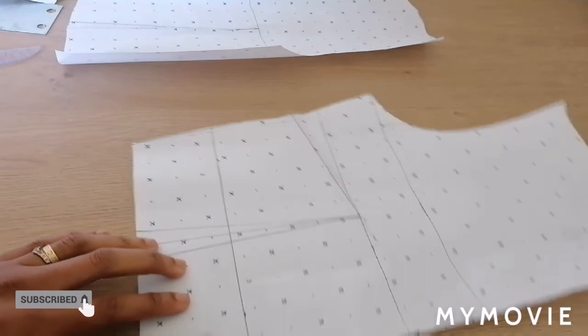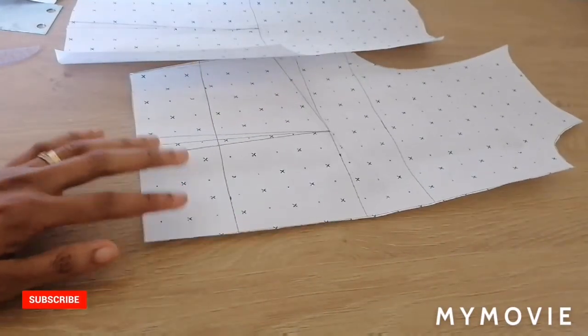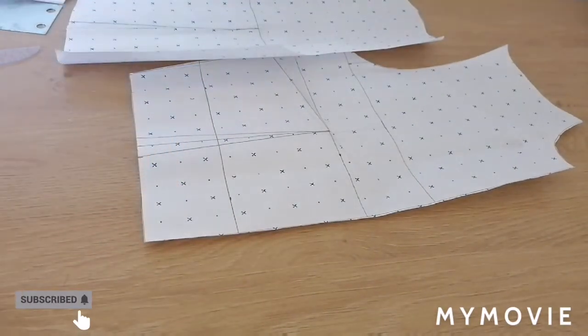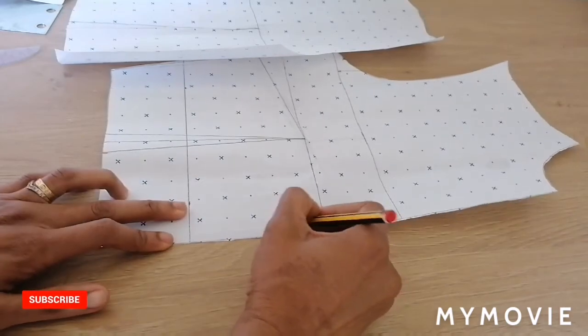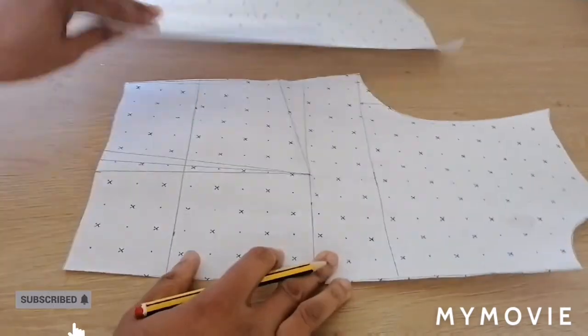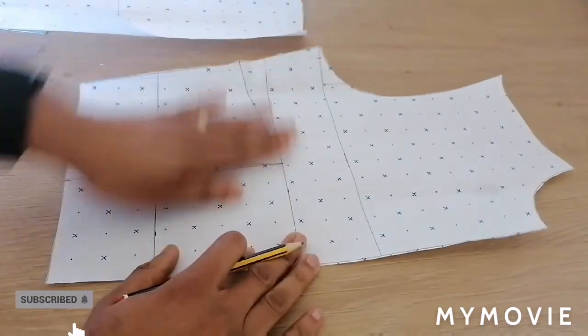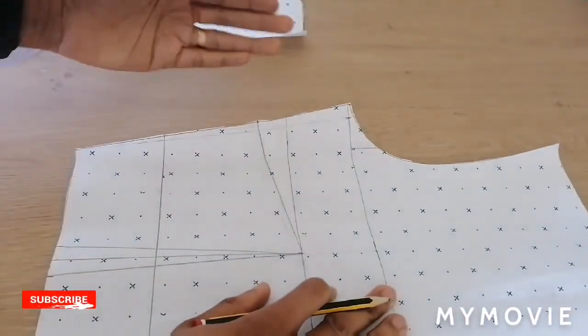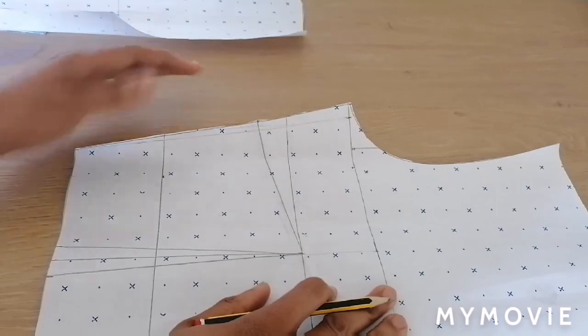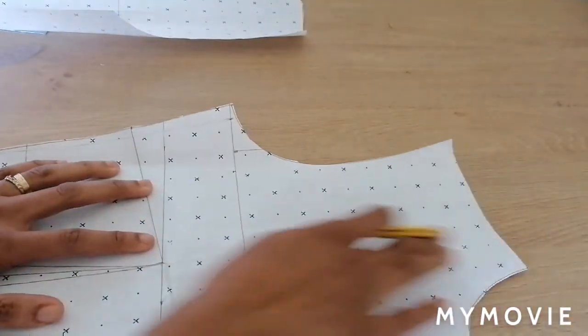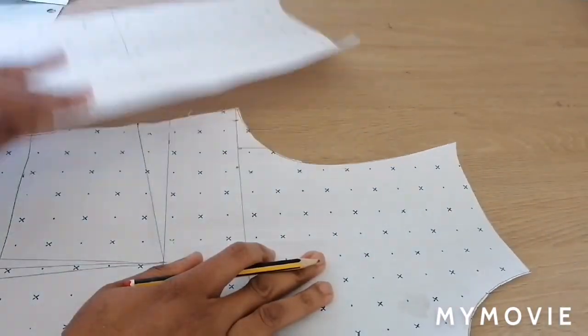If you're transferring this to fabric, don't forget that we did not add any seam allowances at all. So this is my center front, and this is my center back. When you are placing this on fabric, remember to add all your allowances, like your side seam allowance, your shoulder joining allowance, and all the allowances you need.